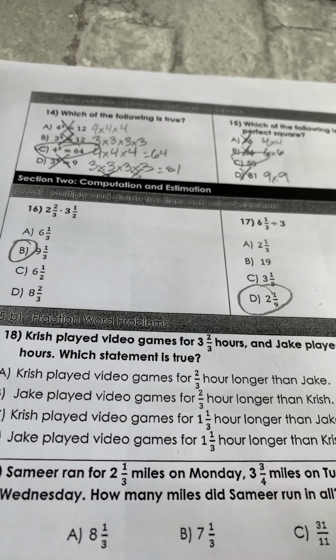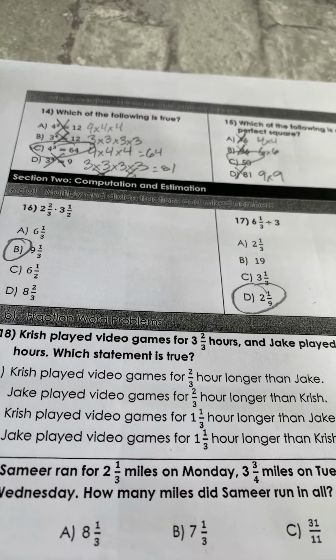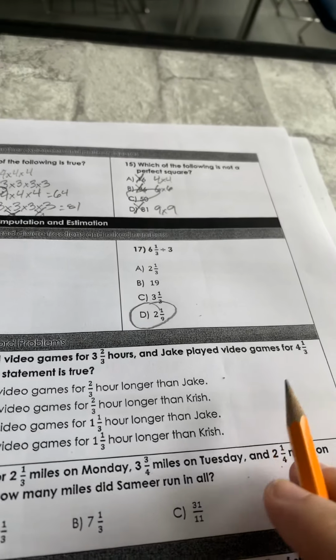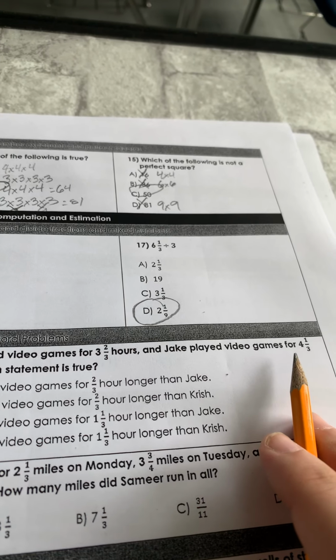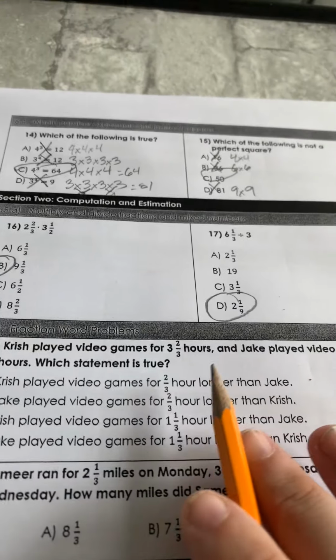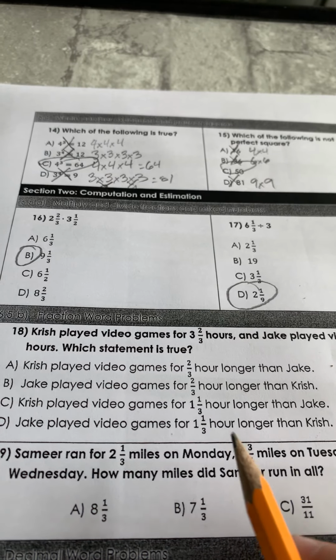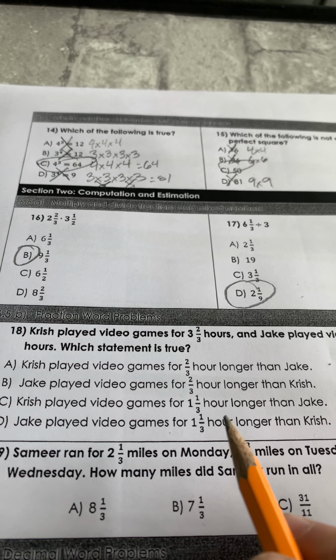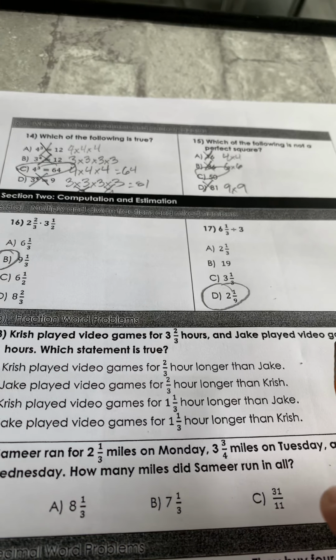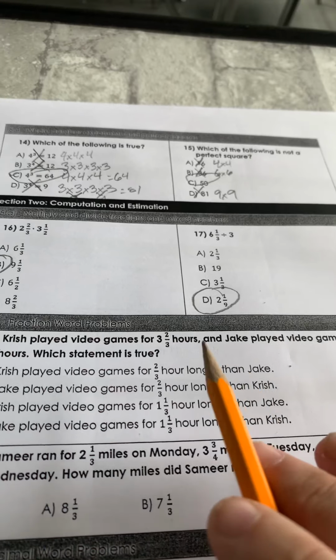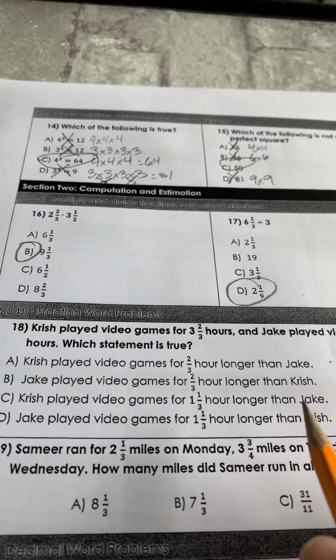Okay. Now, here's what we need to notice first. Who played longer? Jake did. So what we need to look for is to narrow it down, and say that Jake played blank longer than Chris.